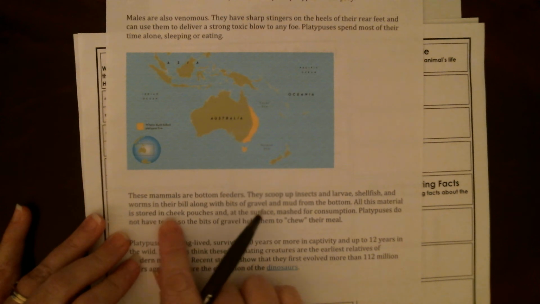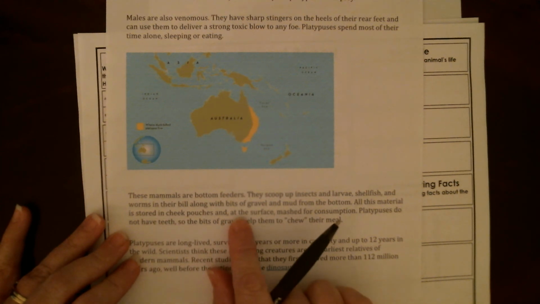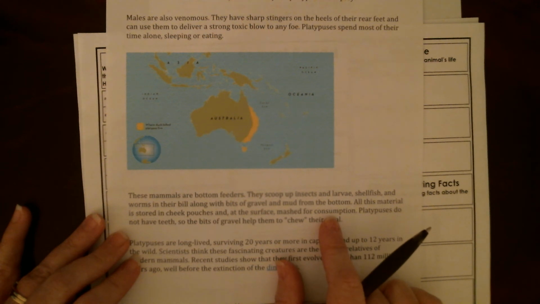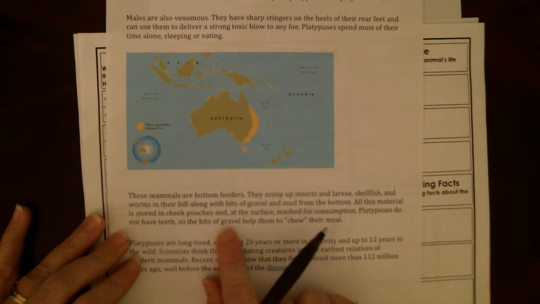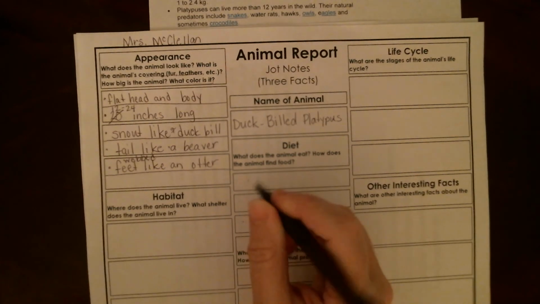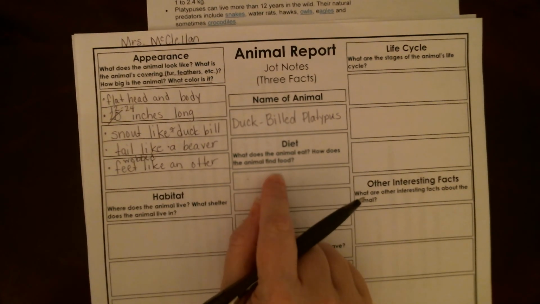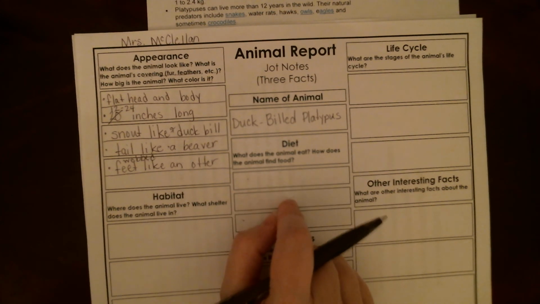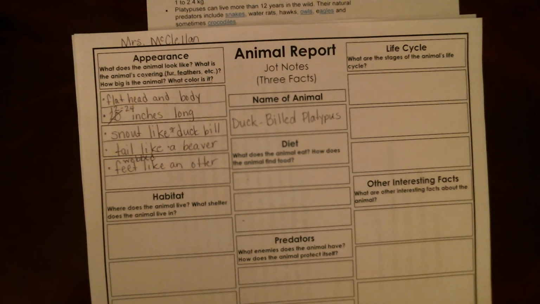All this material is stored in the cheek pouches, and at the surface, when they go back up, it's mashed for consumption. Platypuses do not have teeth, so the bits of gravel help them to chew their meal. So I'm going to put some of those facts down. They scoop up mud and gravel on the bottom. They eat insects. They don't have teeth, so they use the gravel to chew their meal.